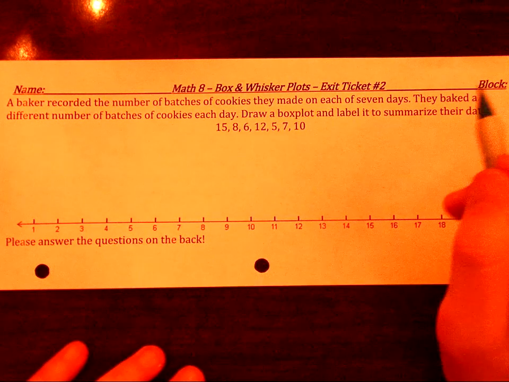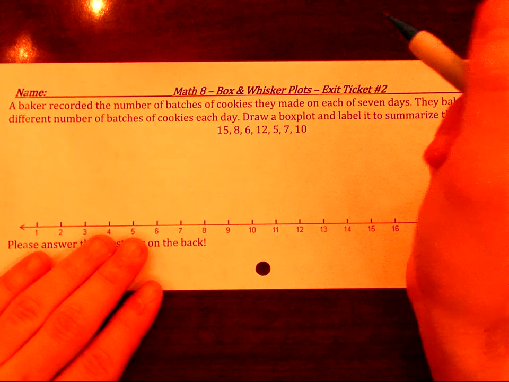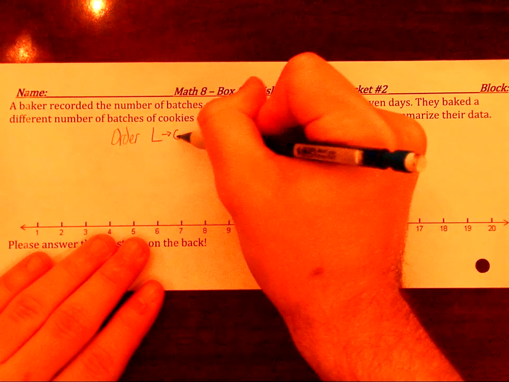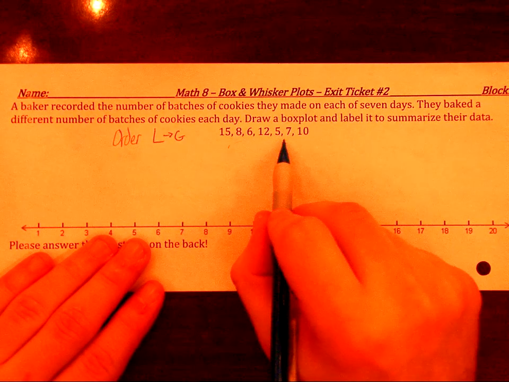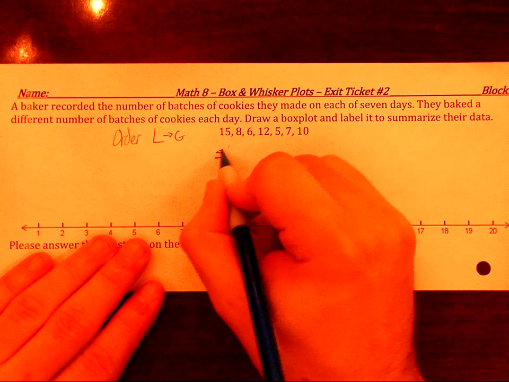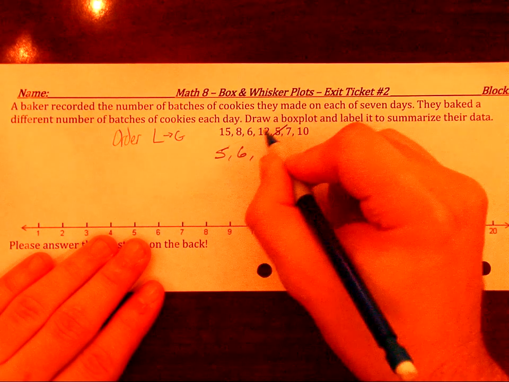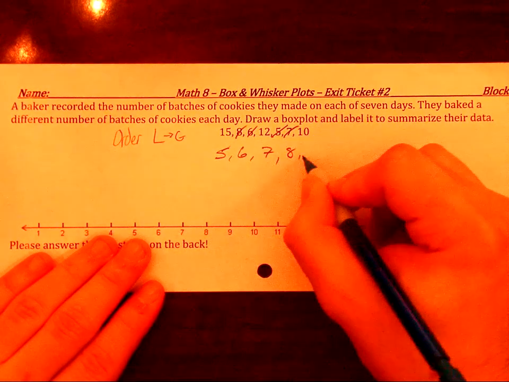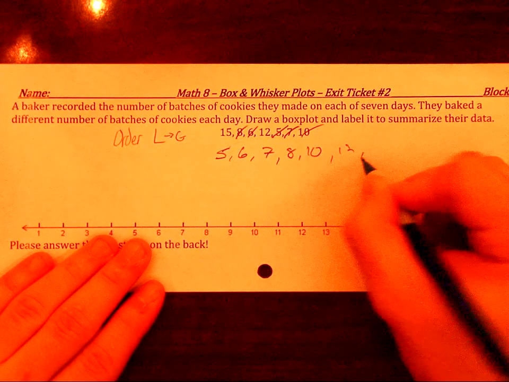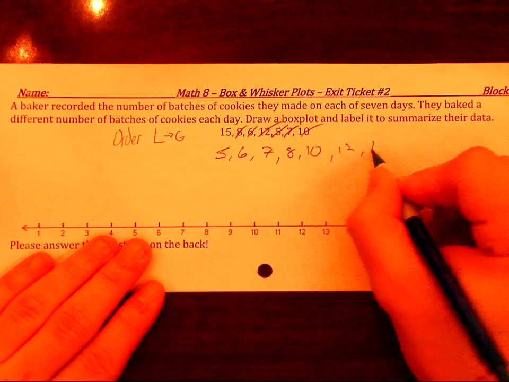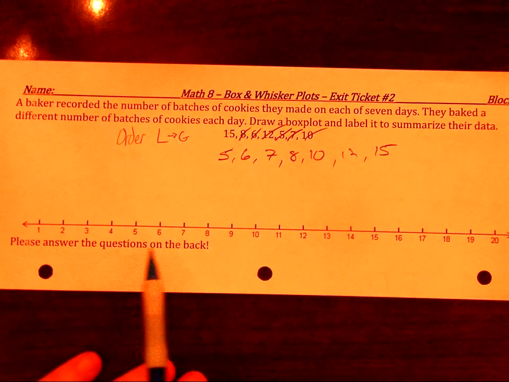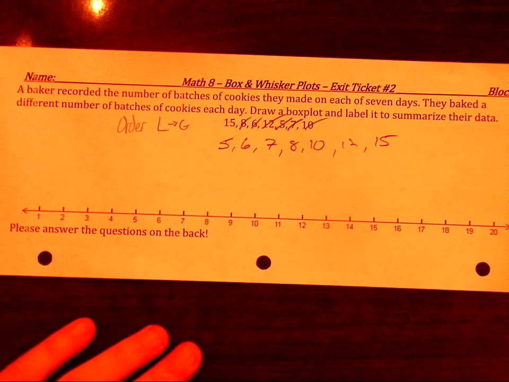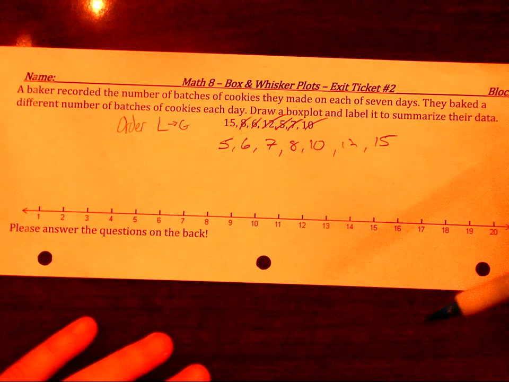First thing you want to do, always list those values from least to greatest. And so again, I cross out as I use it. I'm going to say we have 5, 6, 7, 8, 10, 12, and 15. Again, you do this because if you look at our number line, it's going from least to greatest, and so this helps us organize our values before we do a box plot.